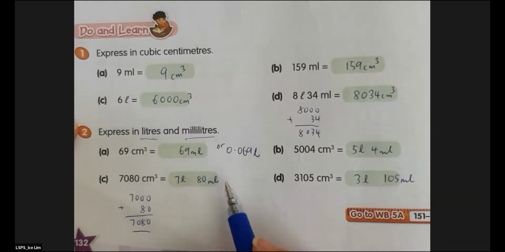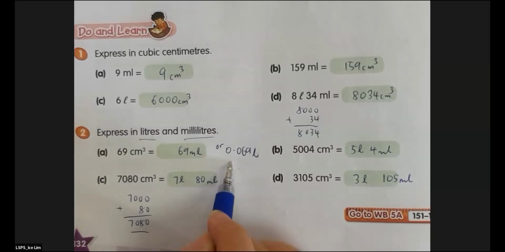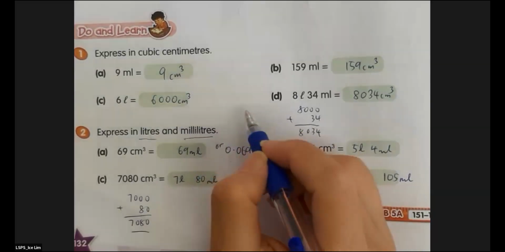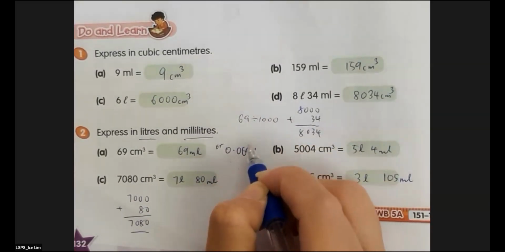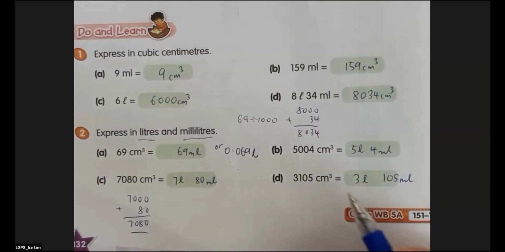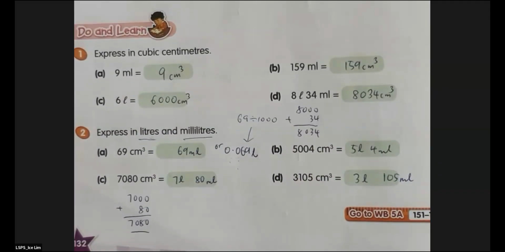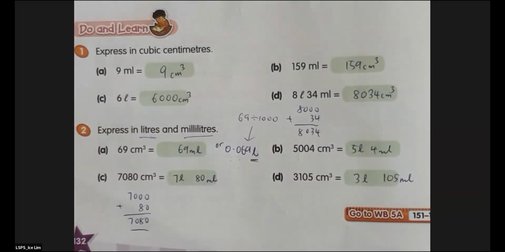But in term 3, when we learn decimals for P5, we need to know how to do this. Again, to answer Stephanie's question, what I did was I used 69 divided by 1000, and that's how I got 0.069. Okay, liters. Can you understand?